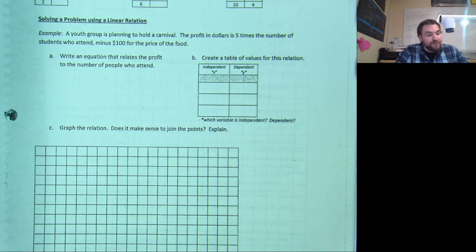What is the equation that can be used to find the profit relating it to the number of people who could attend? This is the kind of question that I would give you way back in like 2 chapters ago. So, what do we got? Carolyn.